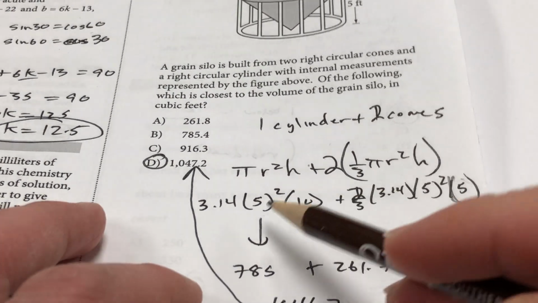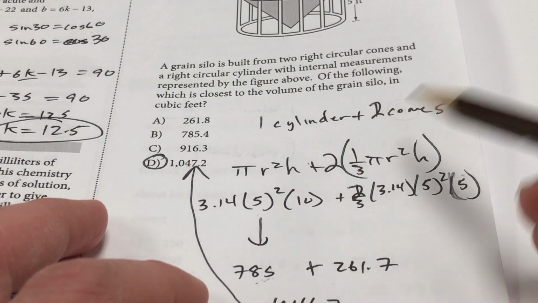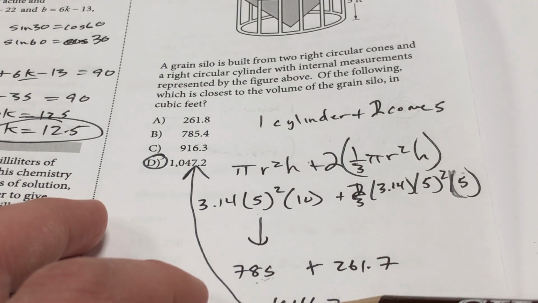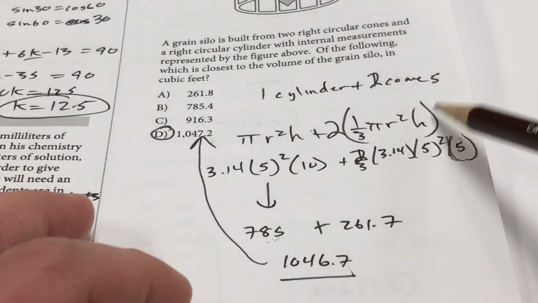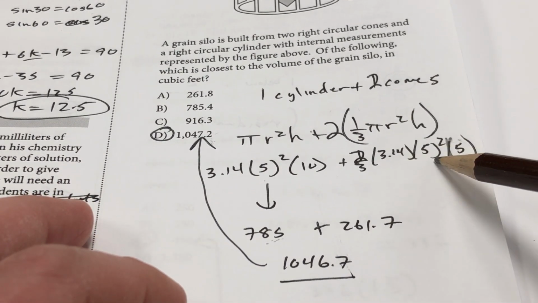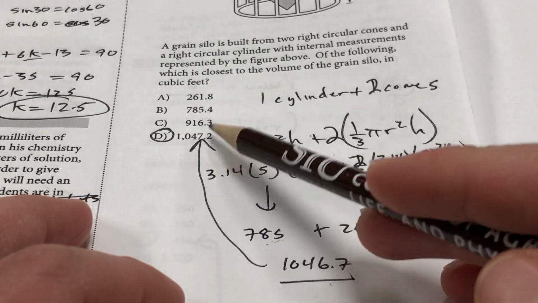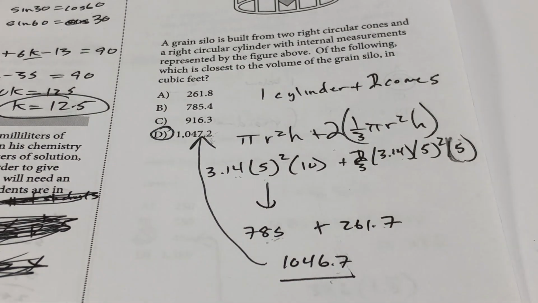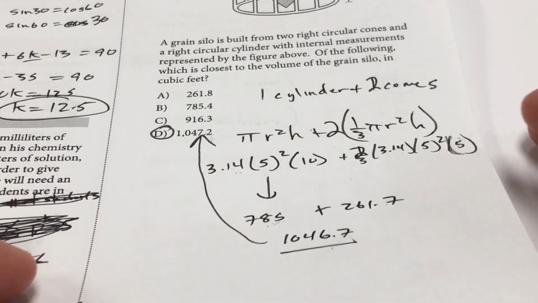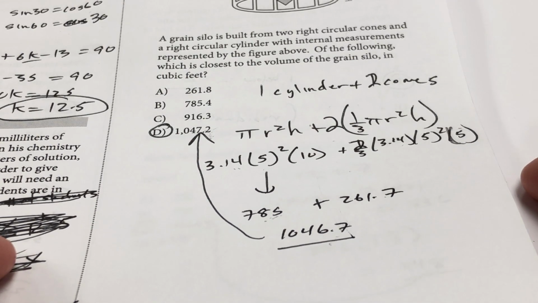Okay. This is 25 times 10 times 3.14. Again, if you use the actual pi button in your calculator, I think you get more of this exact answer. 25 times 5 times 2 divided by 3 times 3.14. And this is the answer. This is very, very close. Again, because we rounded pi to 3.14. That's why we're not exact. We don't have the exact answer. All right. Getting close here.